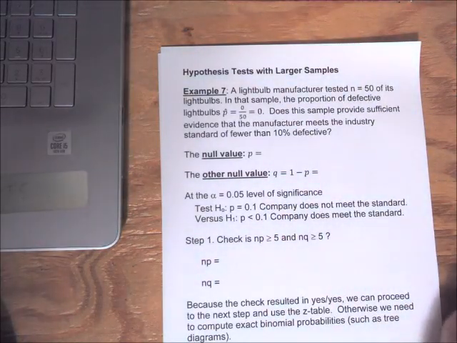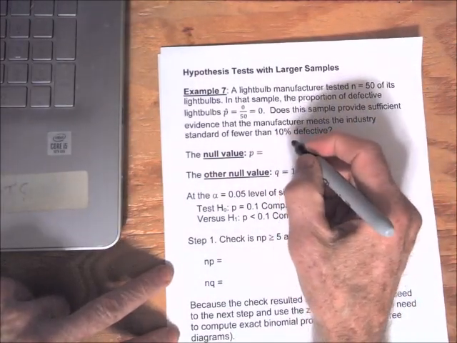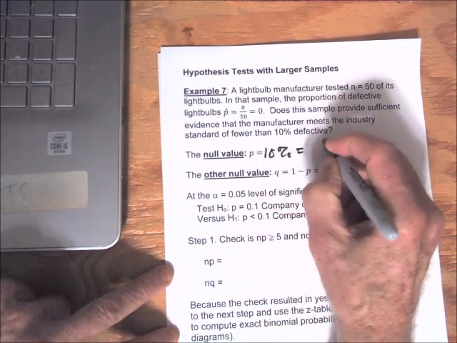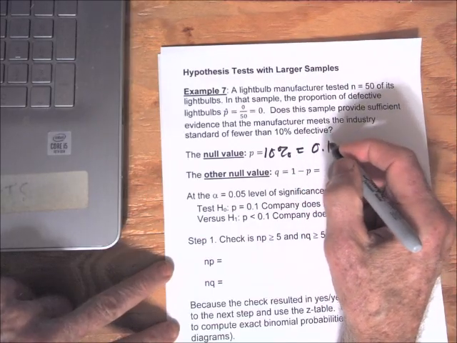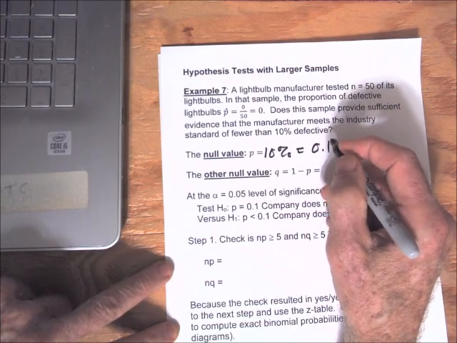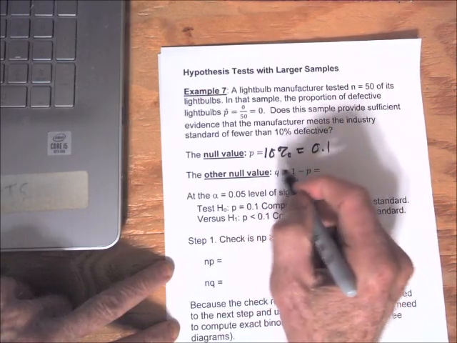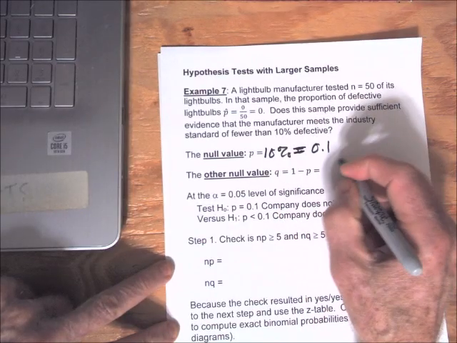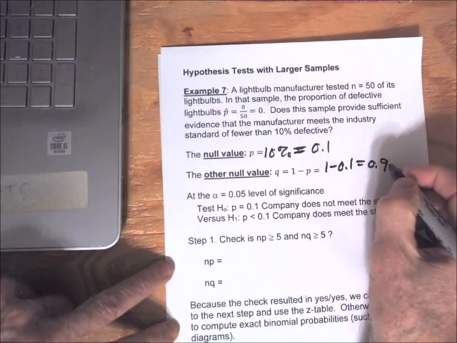defective? So the null value, this value p, if H naught is true, would be 10%, which as a decimal, divide by 100, is 0.1. And then the other null value is the proportion of good light bulbs. So p is the proportion of defectives. The other null value, q, is the proportion of non-defectives, of good light bulbs. 1 minus p, or 1 minus 0.1, is 0.9.